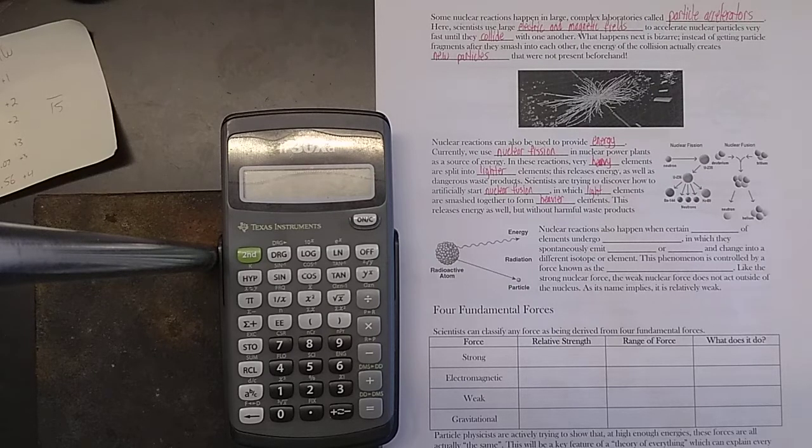By the way, nuclear fusion is how the sun creates its, I shouldn't say creates its energy, but how the sun derives all of its energy that we eventually get here on Earth to power everything. Okay, that's all nuclear fusion.